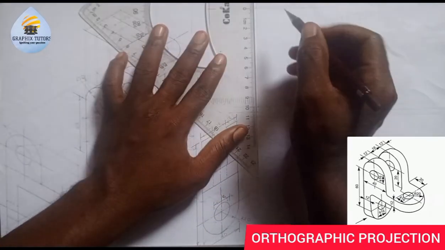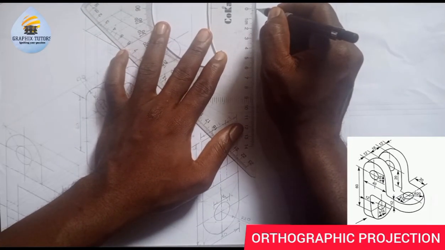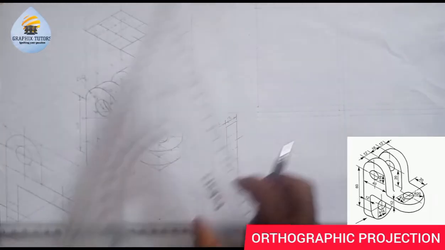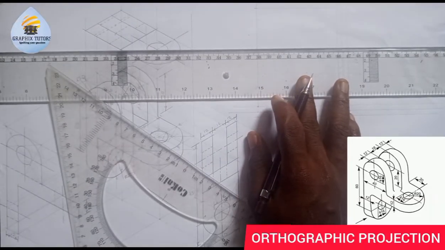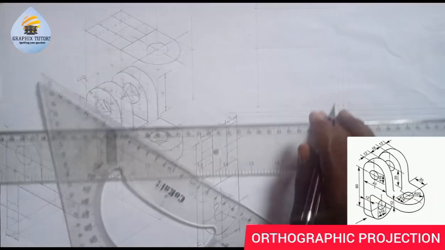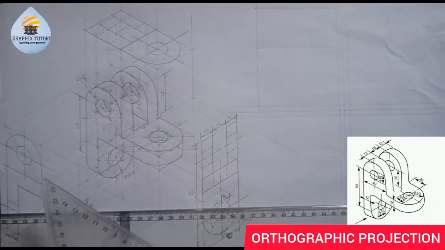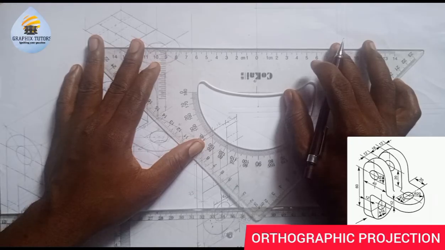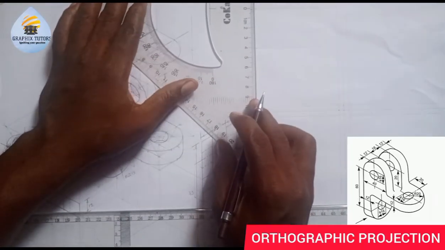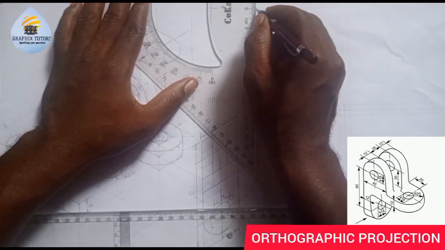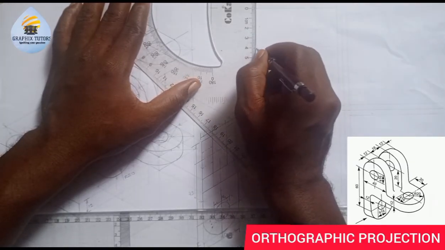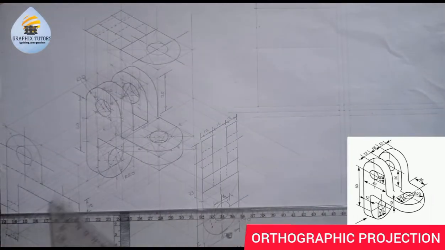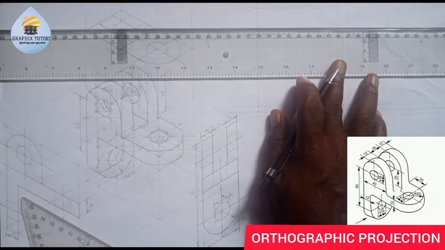So from 0, from this point here, this is 40, right? I'm going to draw a horizontal line this way. So from that point, I'm now going to measure half of 40, which is 20, from 0 to this point. So I'll just draw it this way.